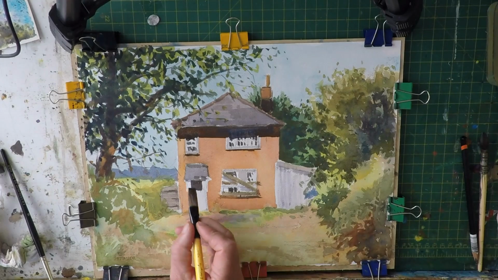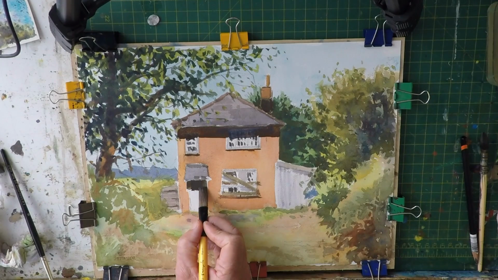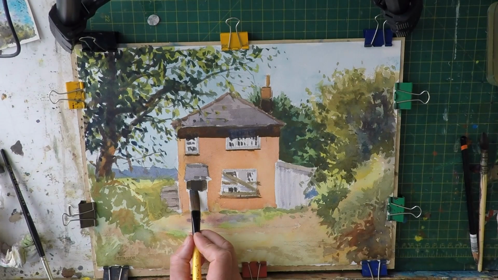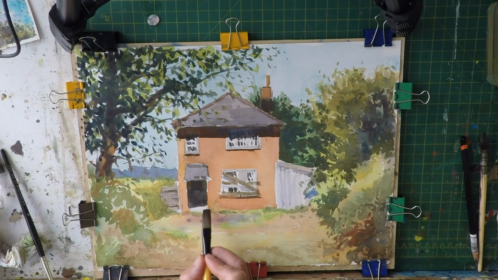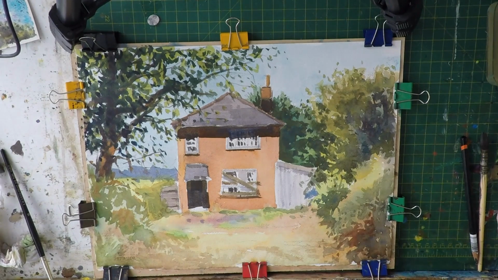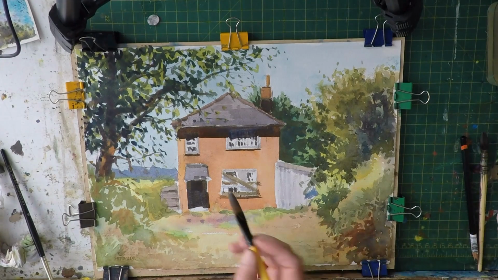We've got a rather nice shadow which goes down. Oh, nice shadow under the door. Always have to remember these shadows will actually, as I've said before, I do repeat myself a bit, I'm sorry if I do, they do dry an awful lot lighter.